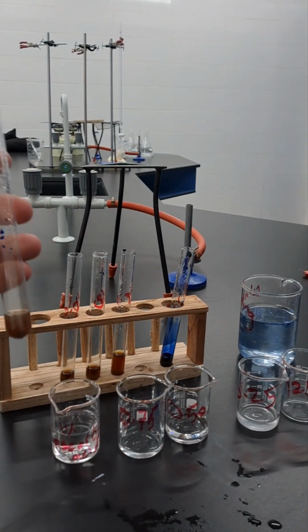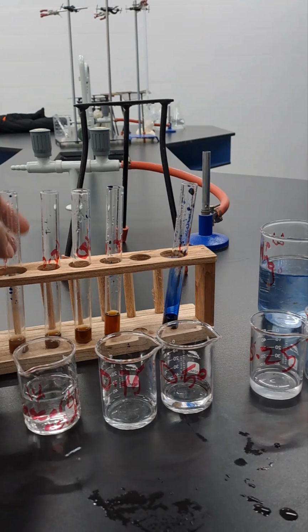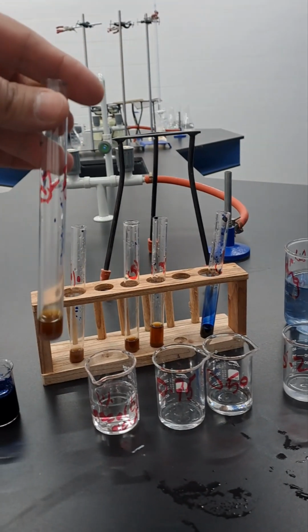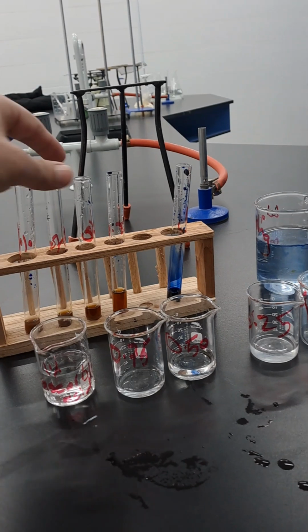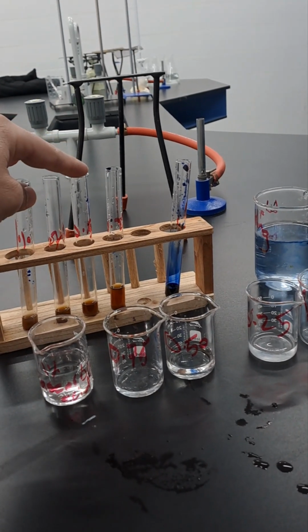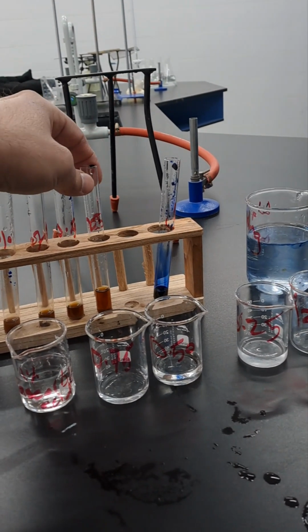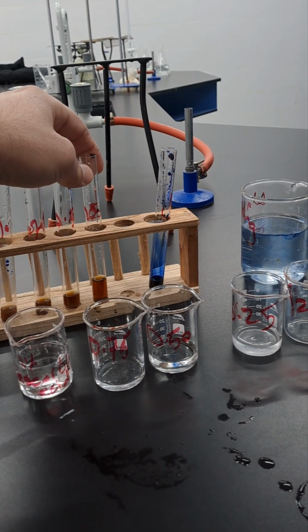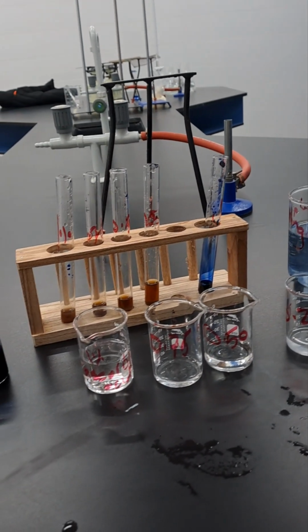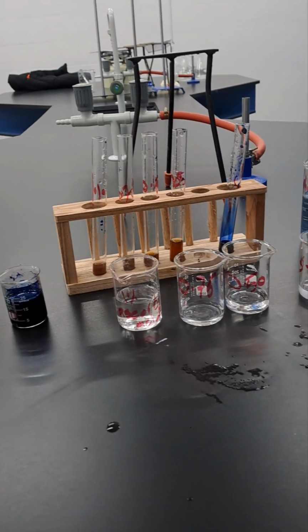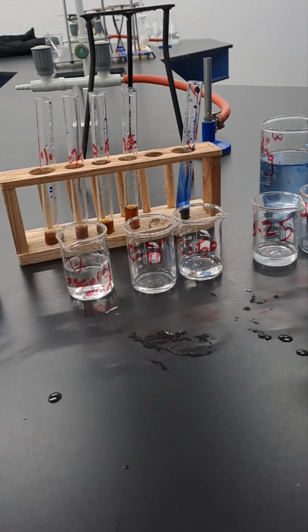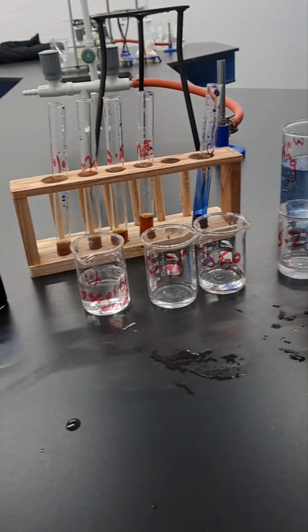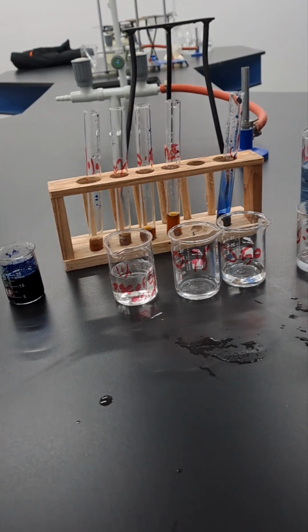0.5. Okay. What about the second concentration? 0.75. 1 milliliter. So 0.5, 1 milliliter. What about the third one? 1.75. 3 milliliters. Okay. It shows the correct trend, because as you can see, the lower the vitamin C concentration, the more it requires to decolorize the DCPIP. Right? Perfect.